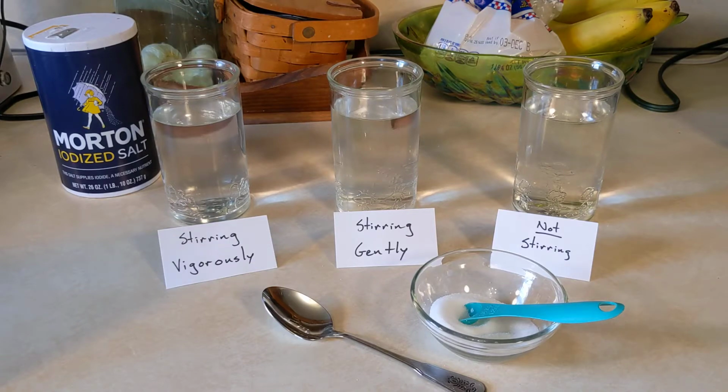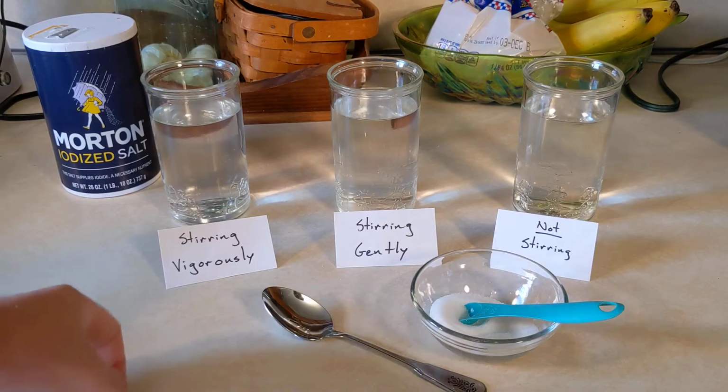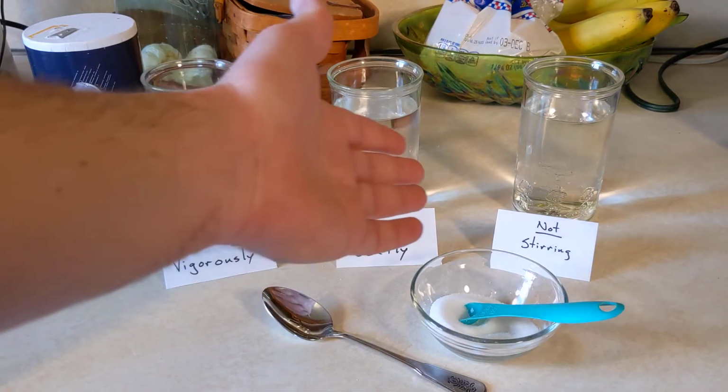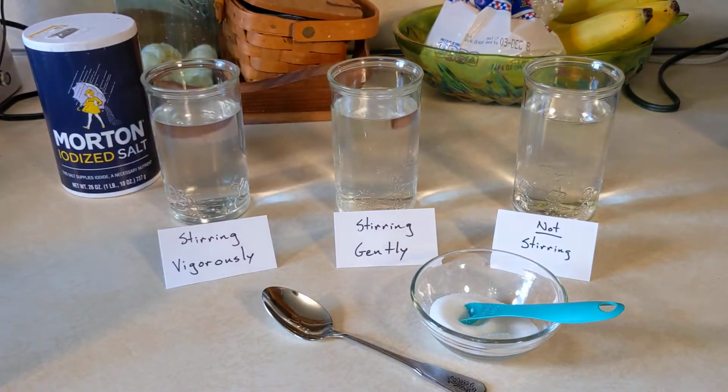Like I said, the independent variable here is stirring, and so I'm going to be changing that variable. I'll start by stirring the solution vigorously, then I'll move to stirring it gently, and then finally I'll just add the salt and not stir the solution at all.